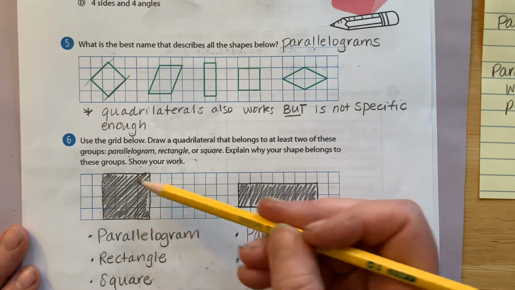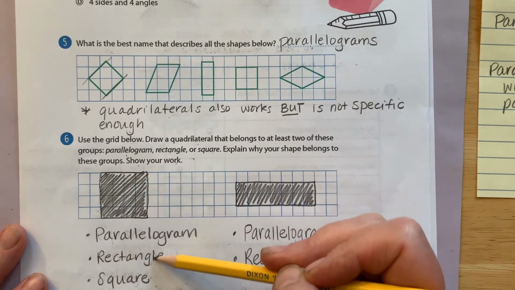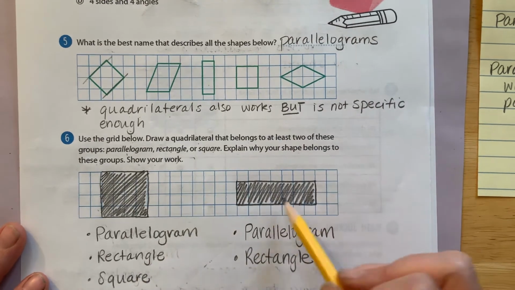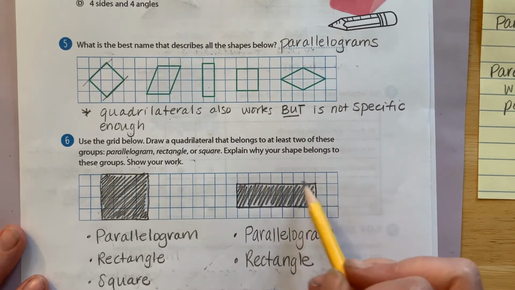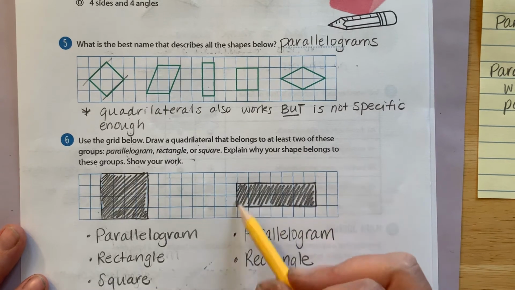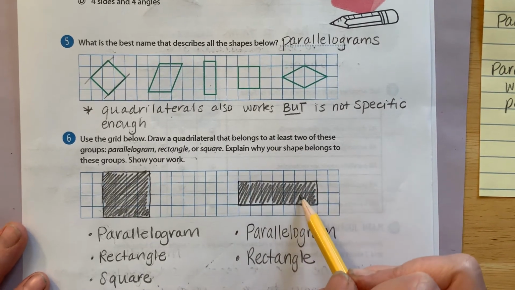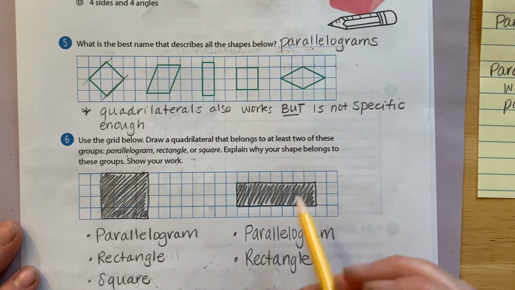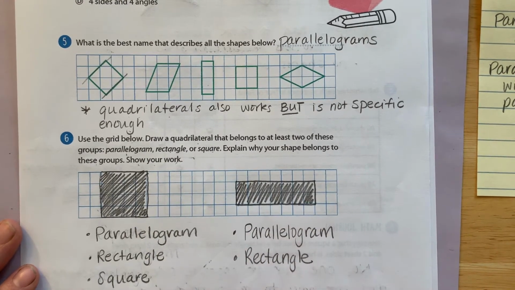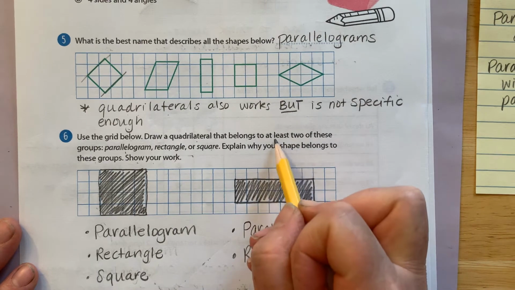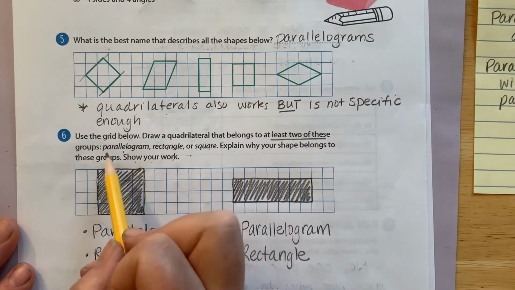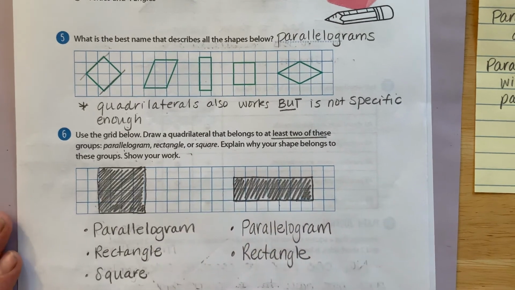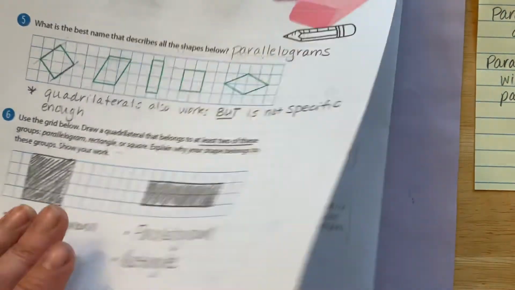I can call that a parallelogram. I can call it a rectangle, and I can call it a square. I also drew this shape. I can call this a rectangle, and I can call it a parallelogram. What did you draw? Did you draw something similar to mine? Now remember, in order for it to belong to at least 2 groups, you would have to have either a rectangle or a square. Okay, turn the page.